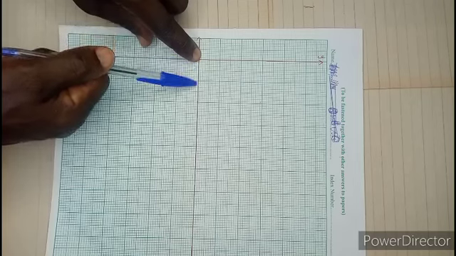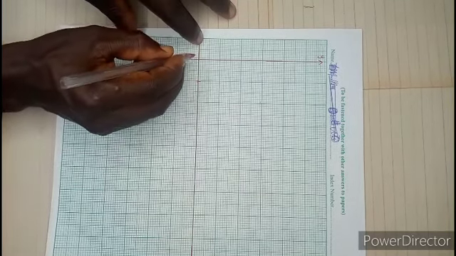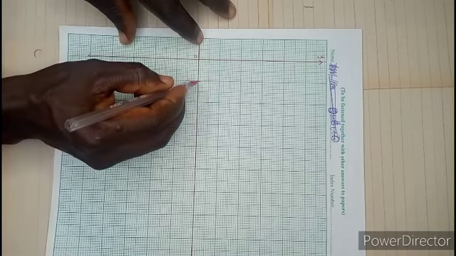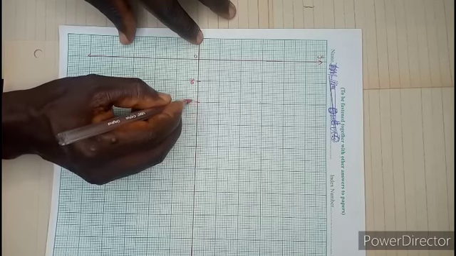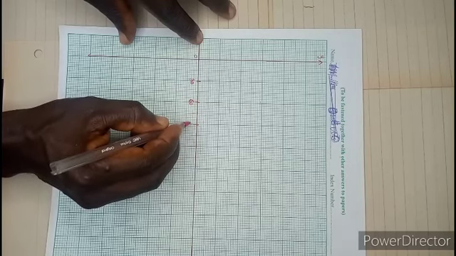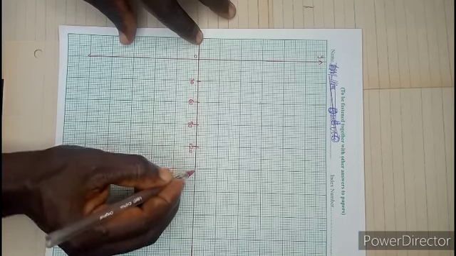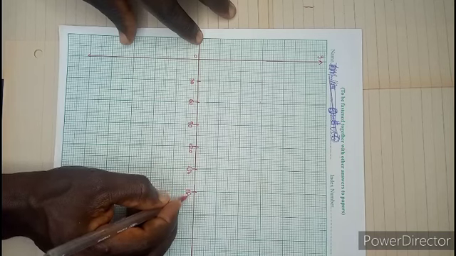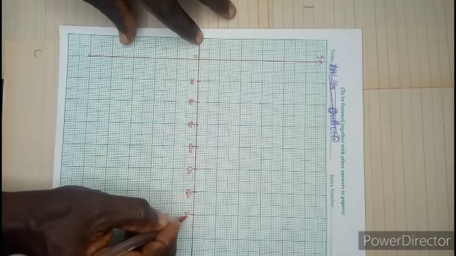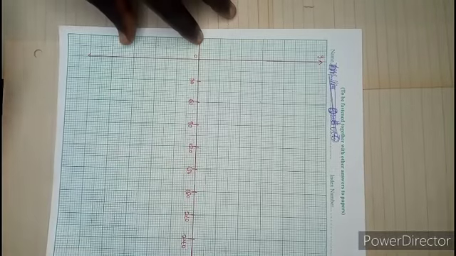So if 2 centimeter to 30, then it means from here to here, we know the origin will be 0. Here is going to be our 30 degrees. The next will be 60, in that order. That is for the x-axis.